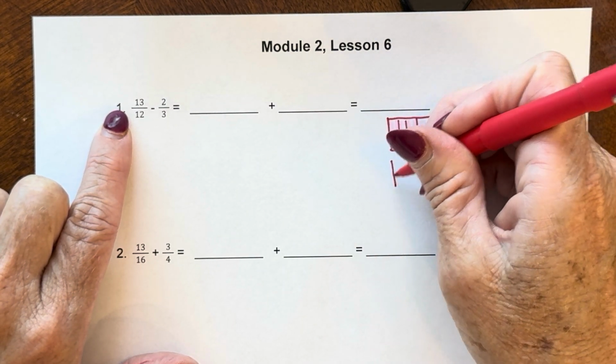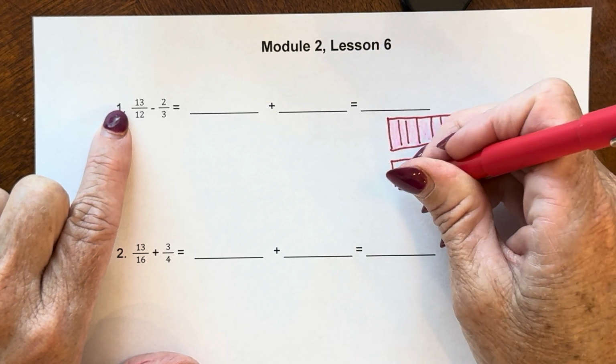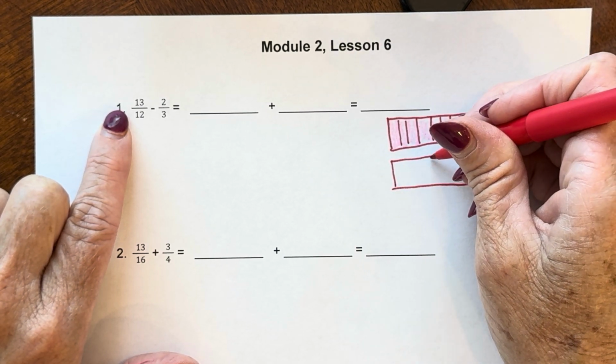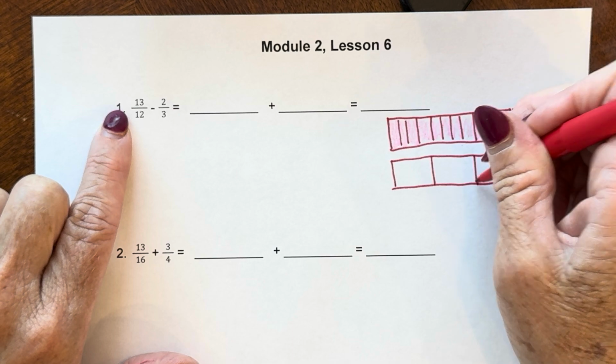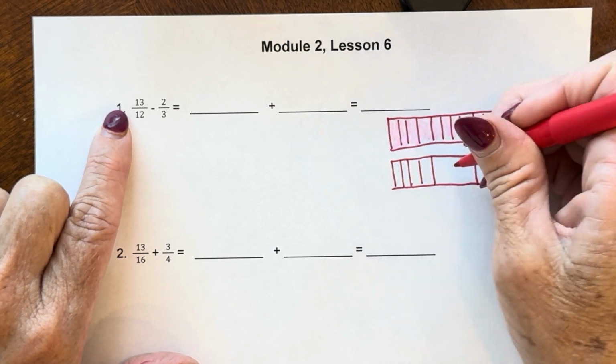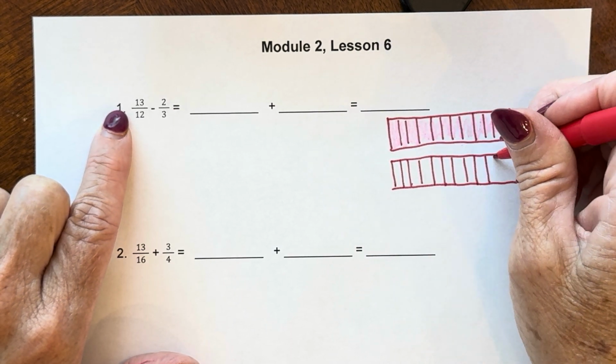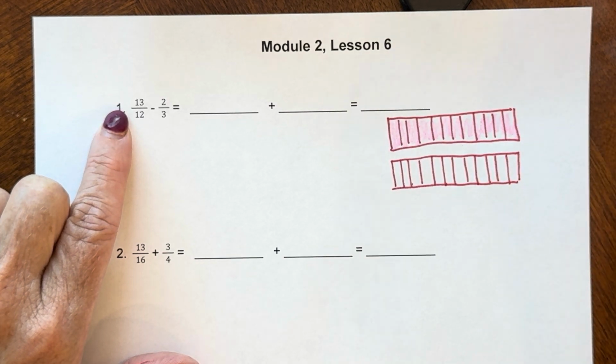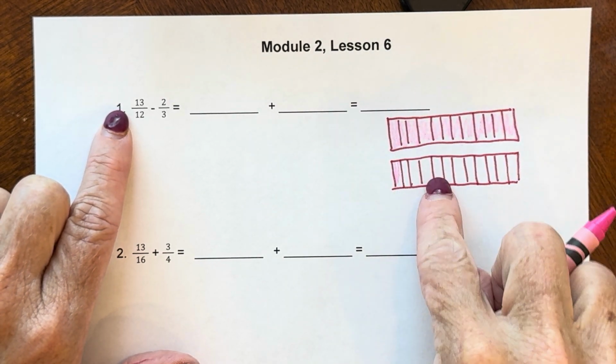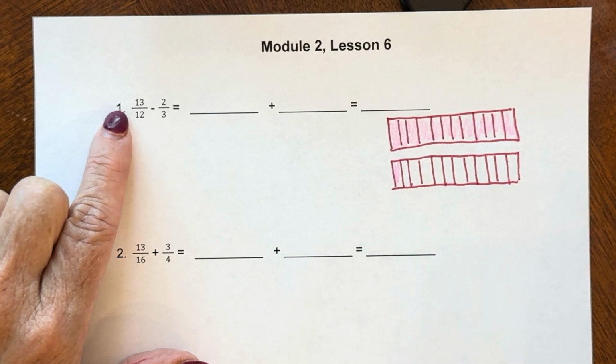So it means I need to make another one. And again, I'm going to cut it into 12 pieces. And I have one more. So I have a total of 13/12. But this is where it gets weird.